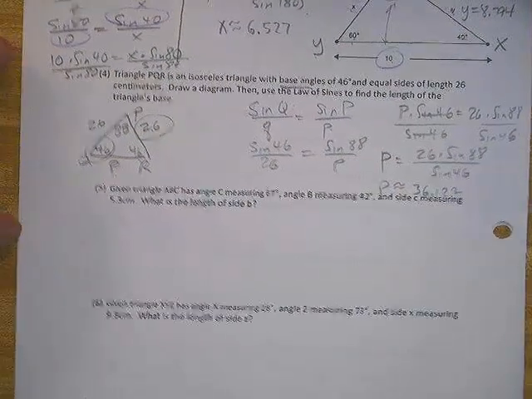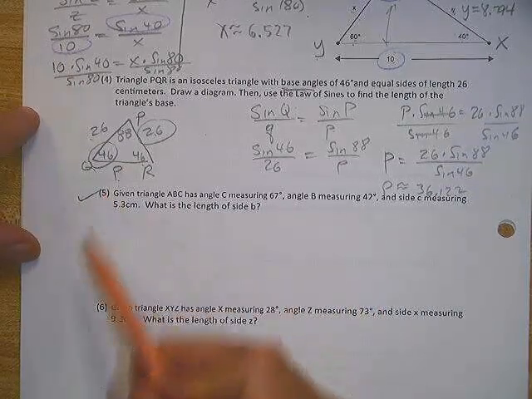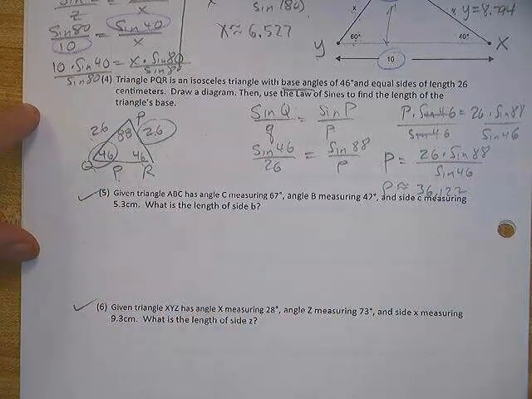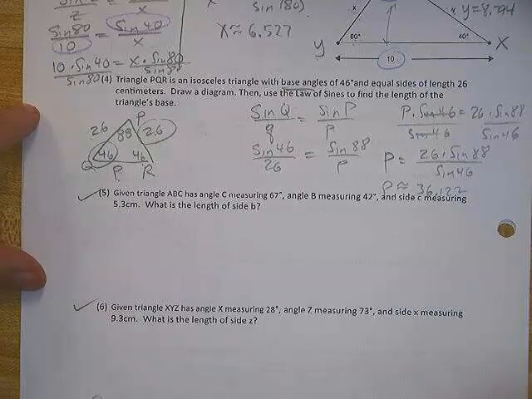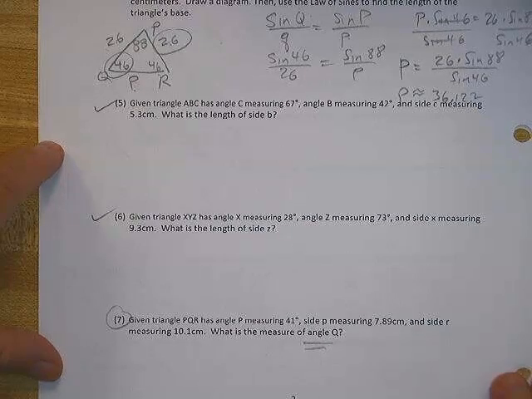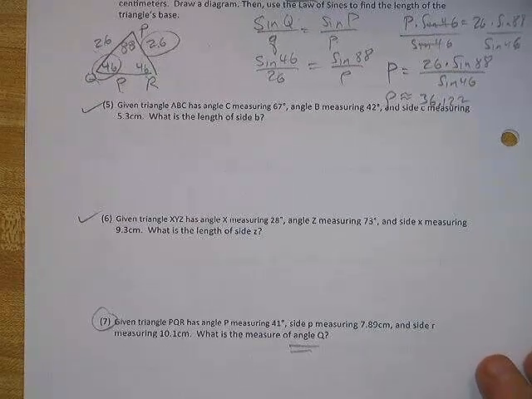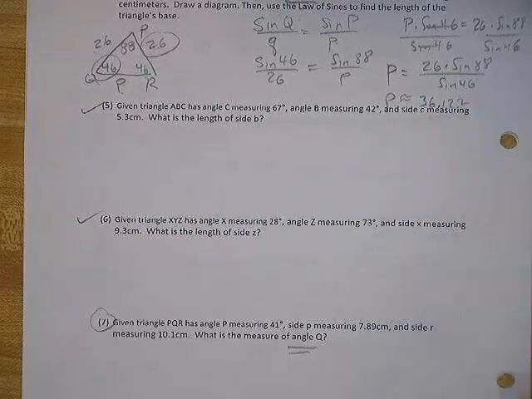Go ahead and take a look at the next two problems. In both cases, we're asking for side lengths. Problem number 7 down here will be a little bit different because we're actually looking for angle measurement. So go ahead and complete 5 and 6 when you're ready to continue. Turn the video back on, and I will be going through problems 5 and 6 in the next clip.